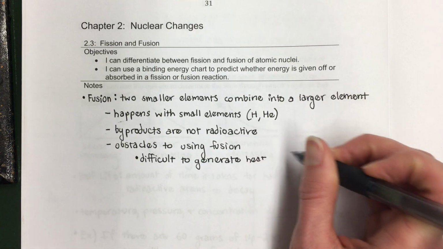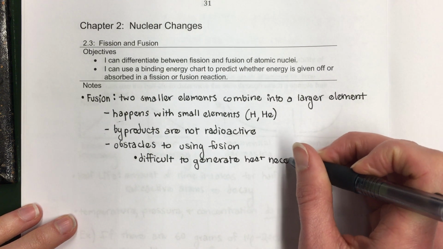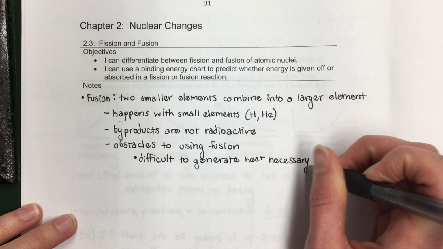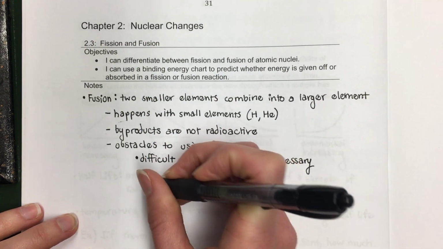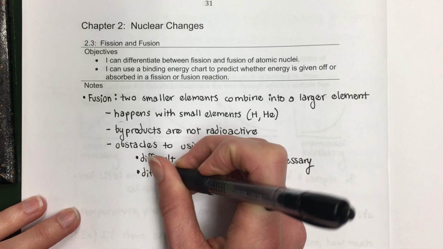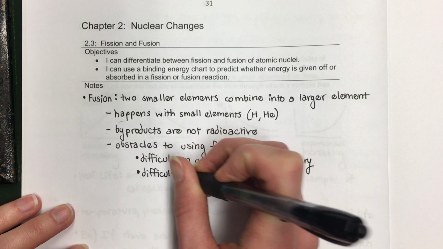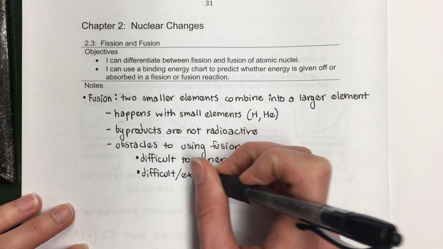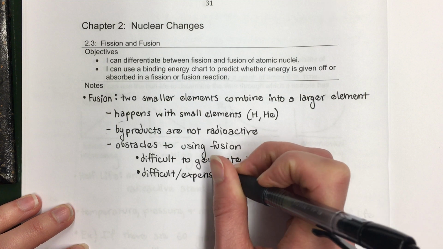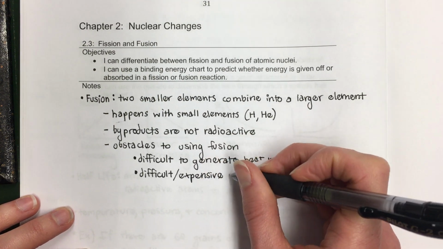And then the other problem is that once you do generate that heat, you have to contain it. So think about trying to contain the heat of the sun in a building on Earth. That would be very difficult and very expensive. So that's another big obstacle.